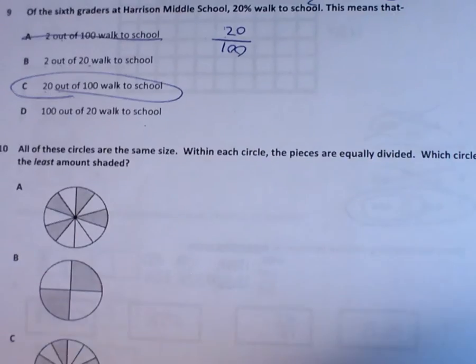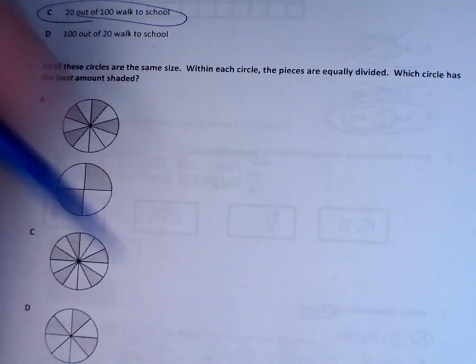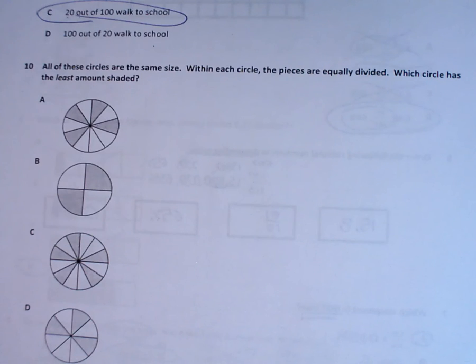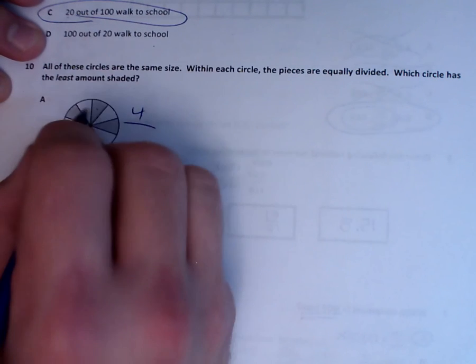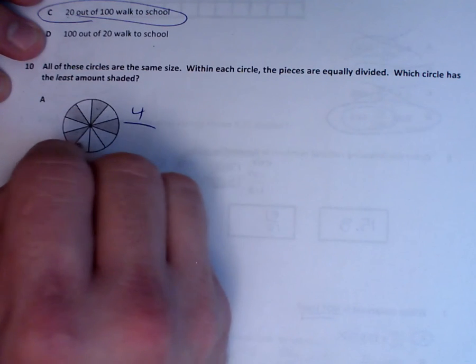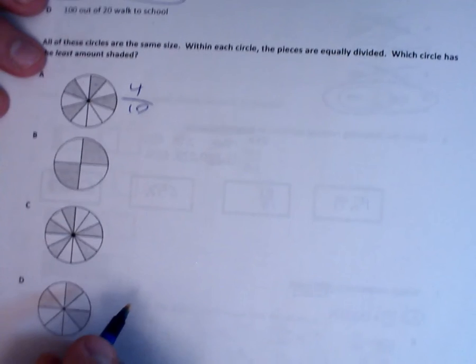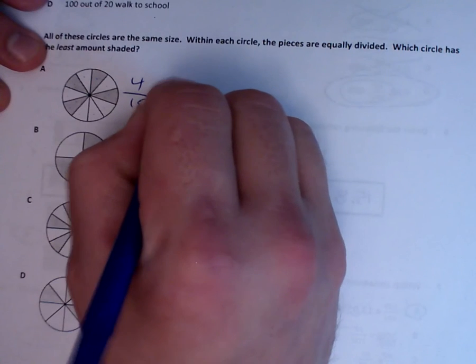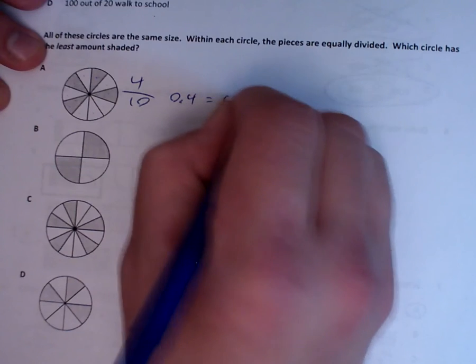And then our very last question. And this one, we will be converting to make it work. All right, first things first, go through and see how many shaded parts of each one of these if you want to get your numerators, or find out how many in all if you just want your denominators, or do both. So 1, 2, 3, 4, 4 out of 1, 2, 3, 4, 5, 6, 7, 8, 9, 10. Out of 10. 4/10, or 0.4 because that's my tenths column, or 40%, as you know I like my percents.